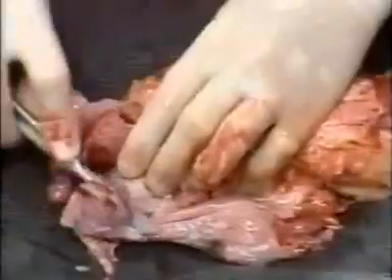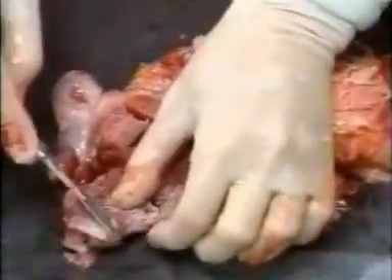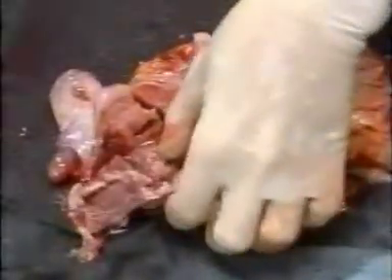Oh, she has a little leiomyoma. This is a benign muscle tumor of the uterine wall.